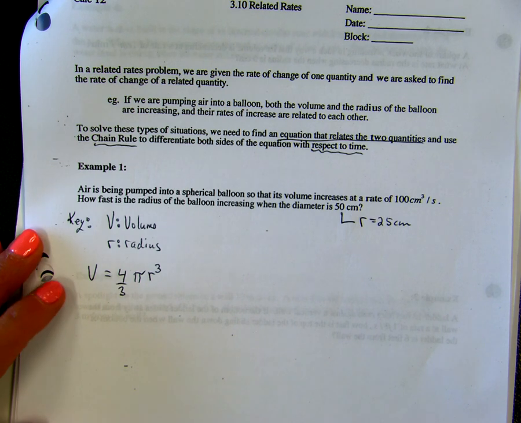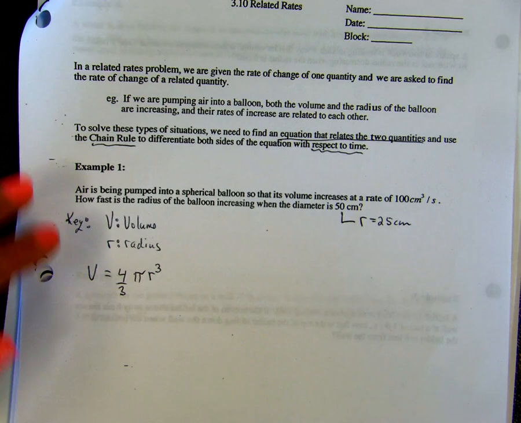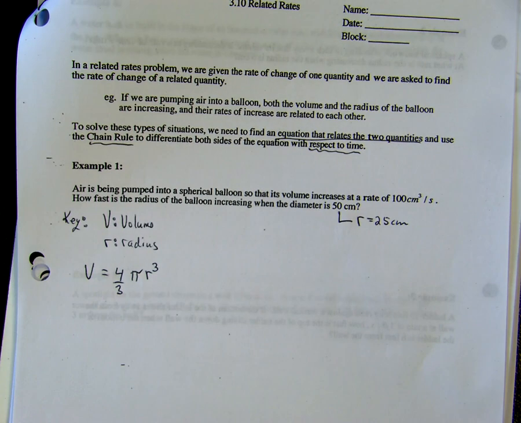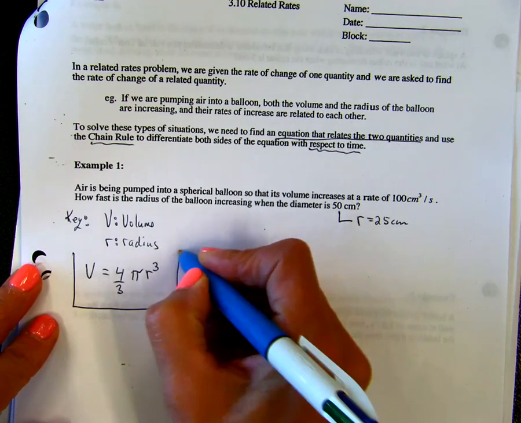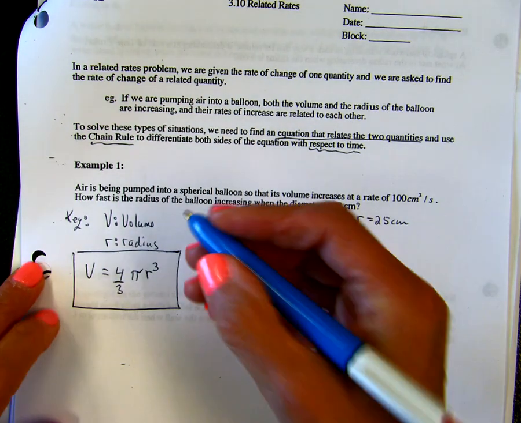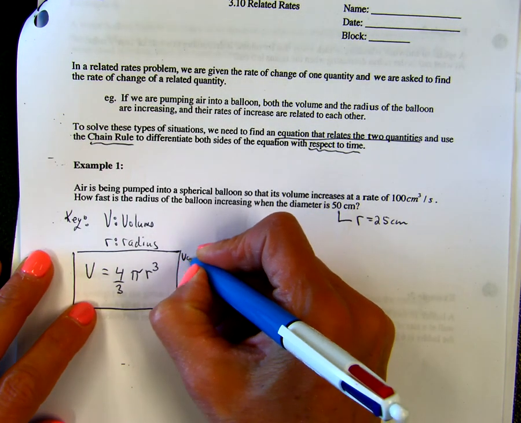Okay, so once you can find a relationship between your two variables, then you can differentiate both sides of your equation with respect to time, because time is the element that is consistent with both of those. They're both changing with respect to time. Okay, so I'm going to take the derivative. So if this is our equation relating volume to radius, so this is just the volume of a sphere.